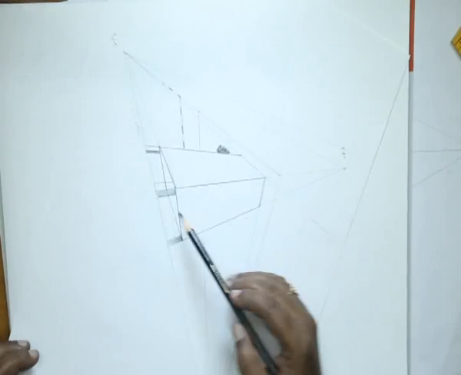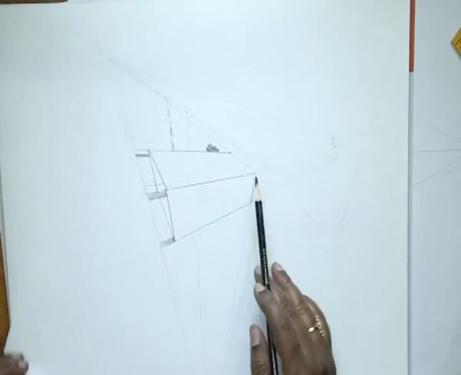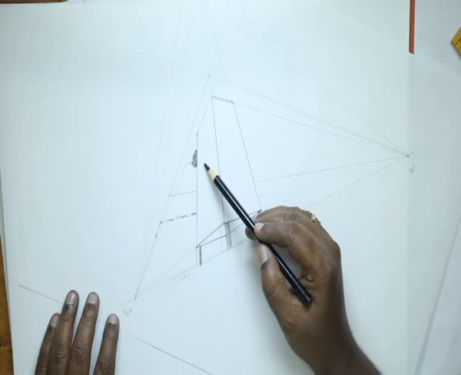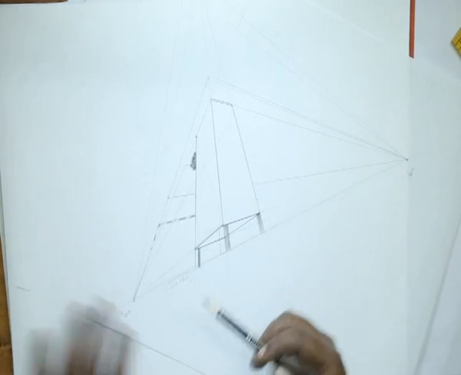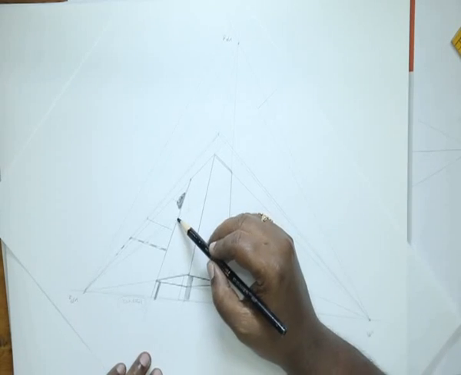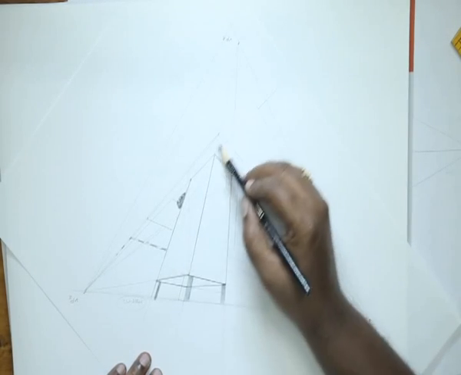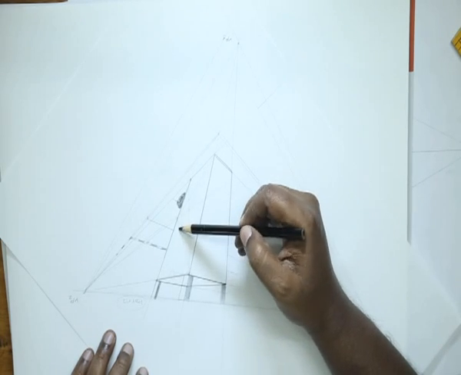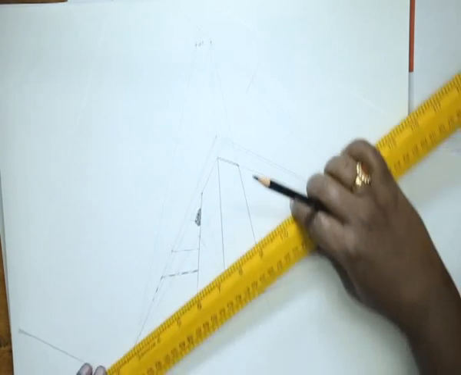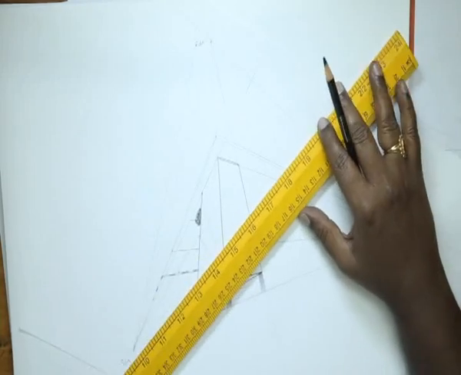Go to the diagonals. So connect the center point from here. Oh no, from there, connect these 2. Now you know how to divide this into 3. So these are the 3 divisions here.